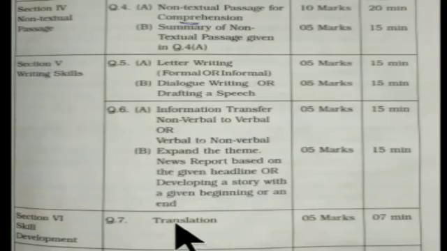Third, C, to translate any one of the given 2 English proverbs in your medium of instruction. This activity carries 1 mark. Write the proverb in your medium of instruction. In this way, translation is for 5 marks.